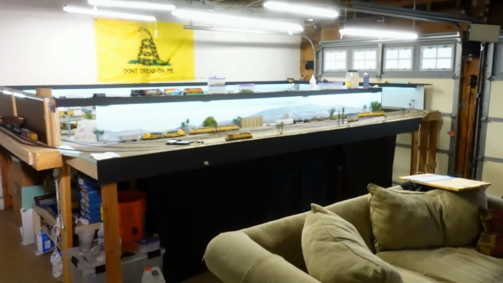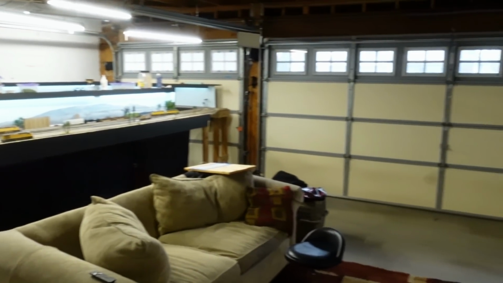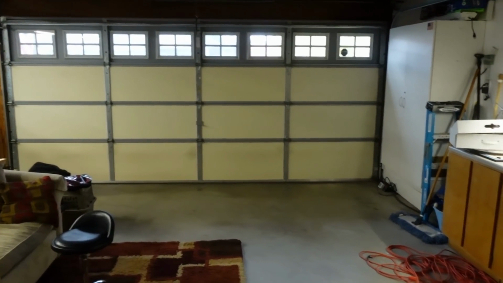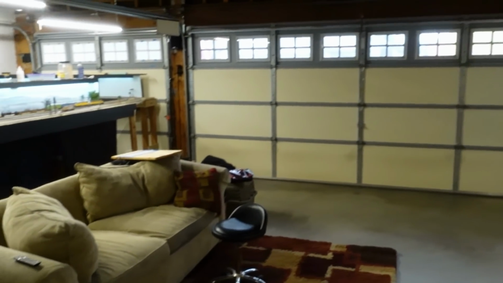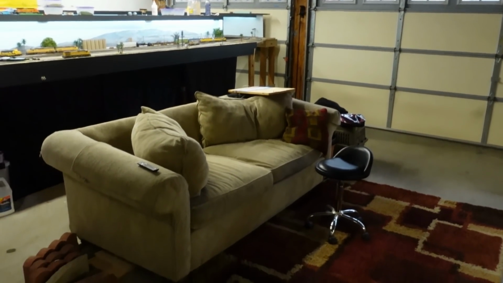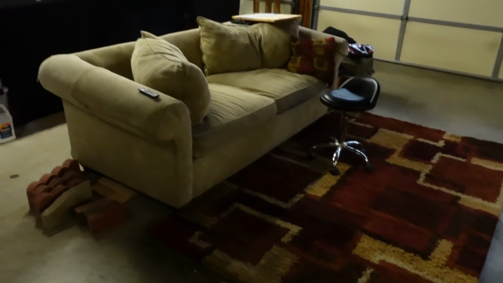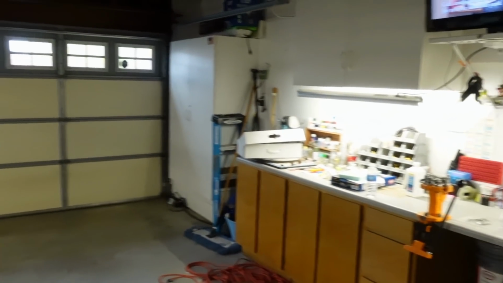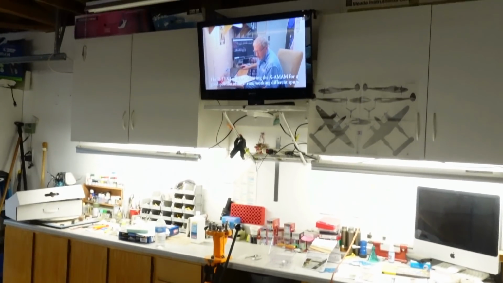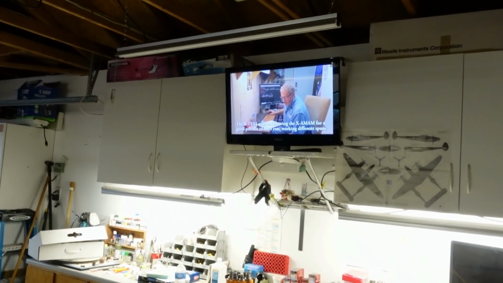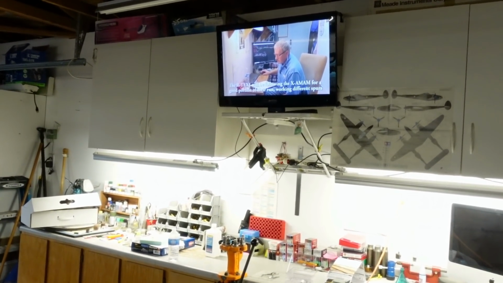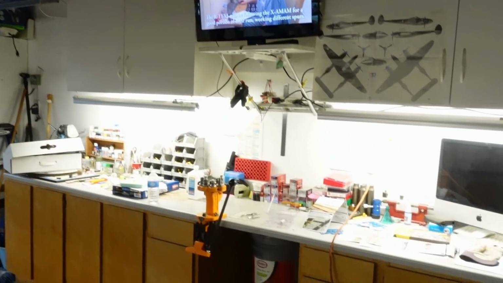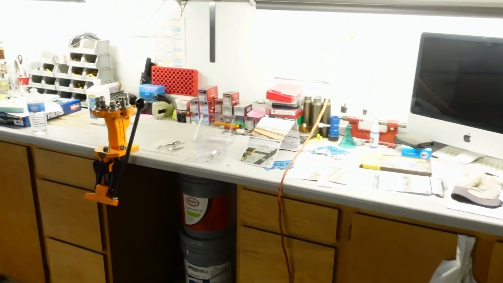So the layout is in my garage. I have a 3-bay garage here, or kind of maybe 2.5. And you can see I've got sort of the California garage right here. I got the little couch, threw a carpet down there. I've got my workbench, got some TV up here, running some YouTube videos, watching some videos on switching and stuff like this. This is where most of my work happens right here.